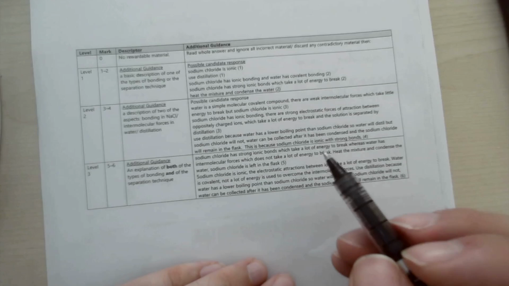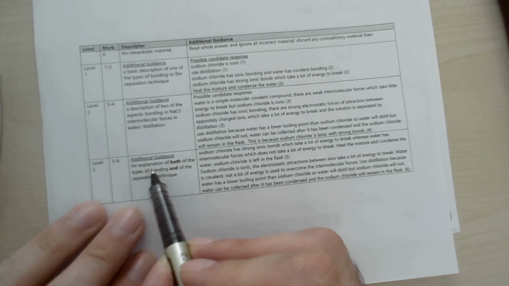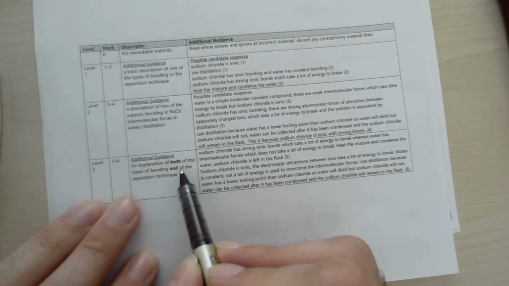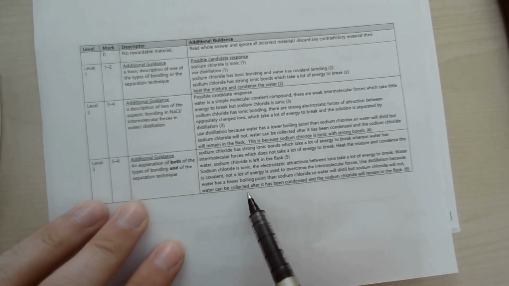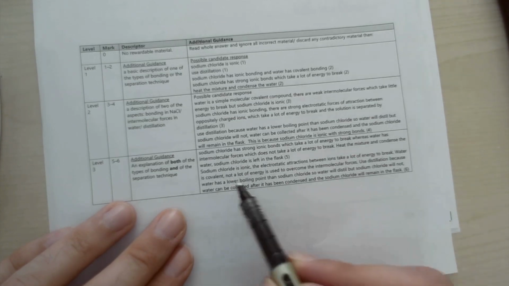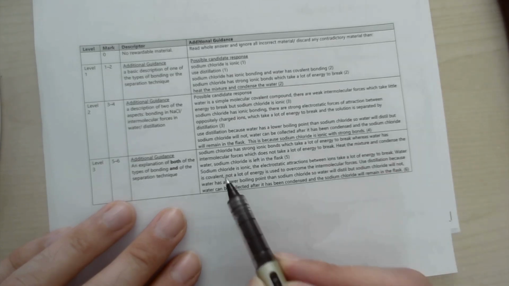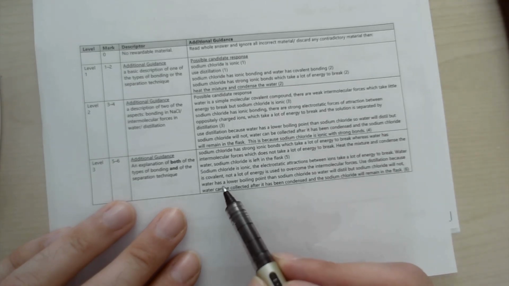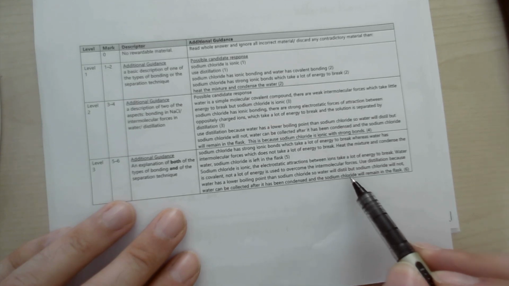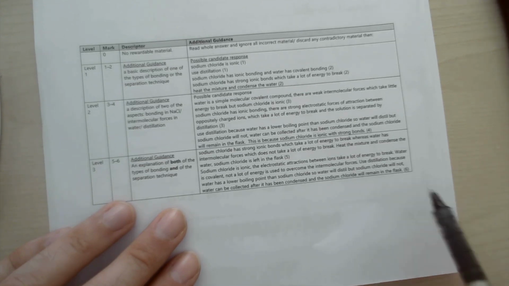Now let me show you the mark scheme here. Obviously we're most interested in the 6 marks. So to get your 6 marks, you had to have an explanation of both of the types of bonding and of the separation technique. And you can see on here it gives you some example answers that would get you 5 or 6 marks. Let's have a quick look at the 6 mark one. Sodium chloride is ionic. The electrostatic attractions between them take a lot of energy to break. Water is covalent. Not a lot of energy is used to overcome the intermolecular forces. Use distillation because water has a lower boiling point than sodium chloride, so water will distill but sodium chloride will not. Water can be collected after being condensed and the sodium chloride will remain in the flask. That is a perfect answer.